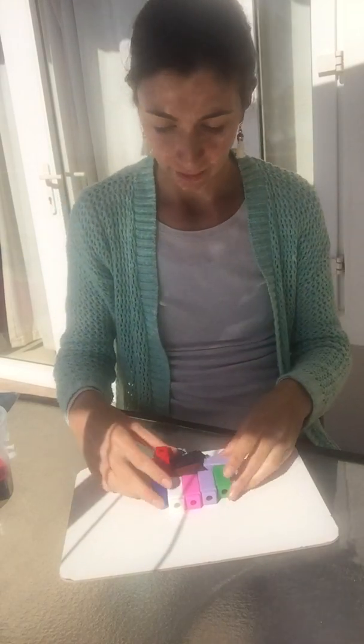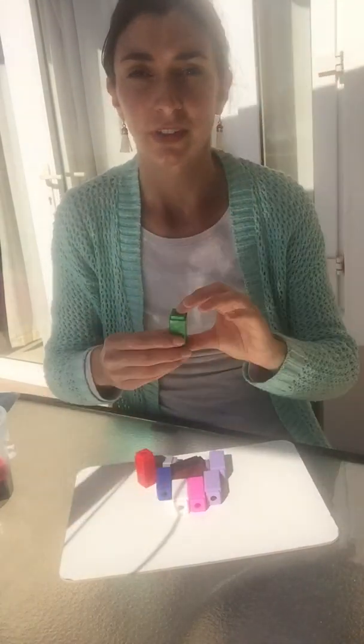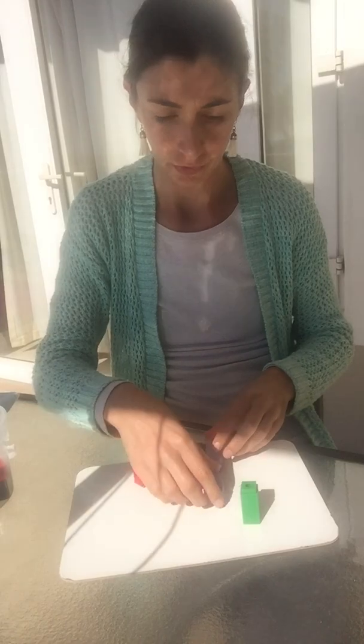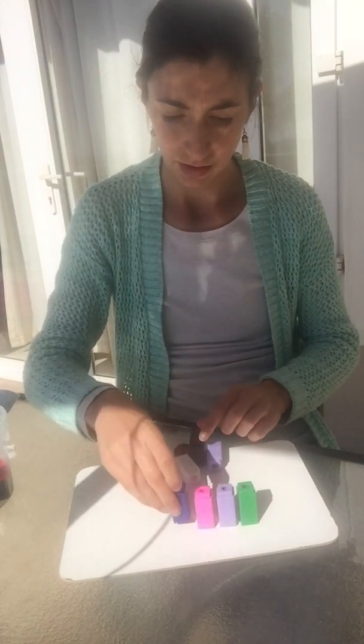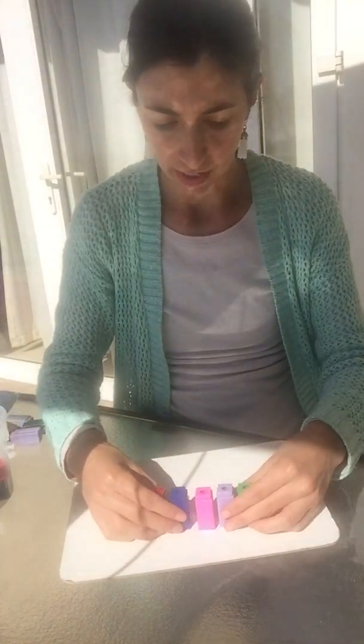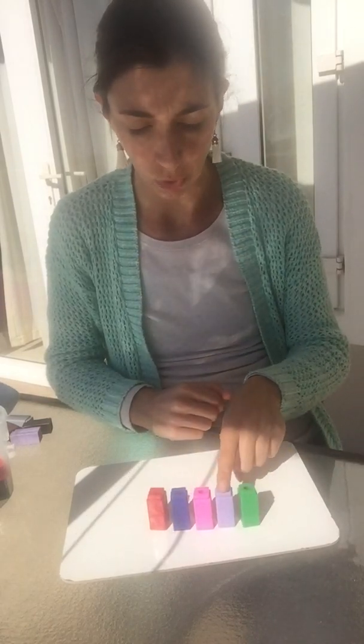Right, well done. Now, it's such a beautiful autumn day that I thought it's just too gorgeous not to be outside today. So here I've got two, so let's count 2 and another 2, so 2, 4, 6, 8, 10. Okay, I'm going to put the other ones aside for now. Right, let's count again. 2, 4, 6, 8, 10. If I wanted to count in ones, 1, 2, 3, 4, 5, 6, 7, 8, 9, 10.